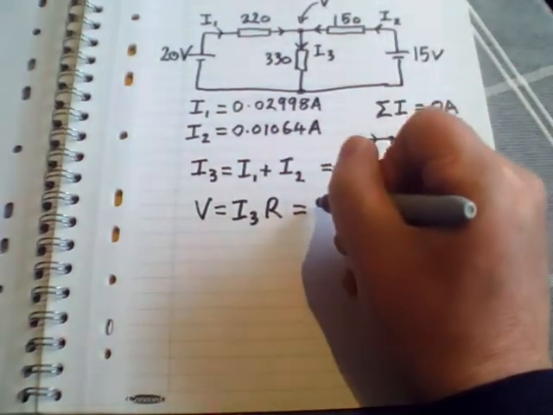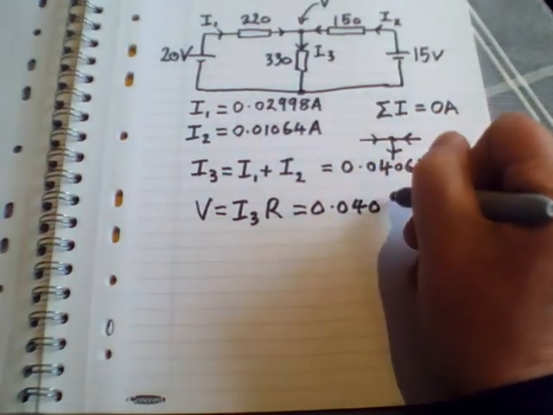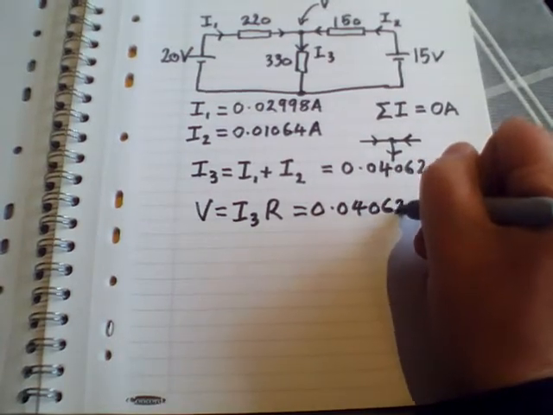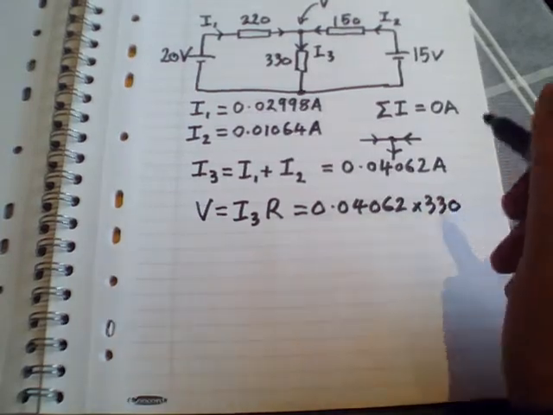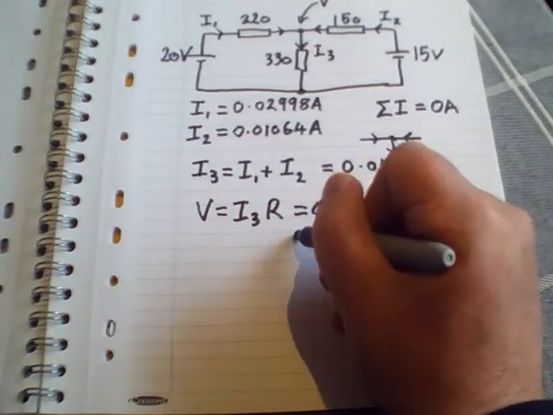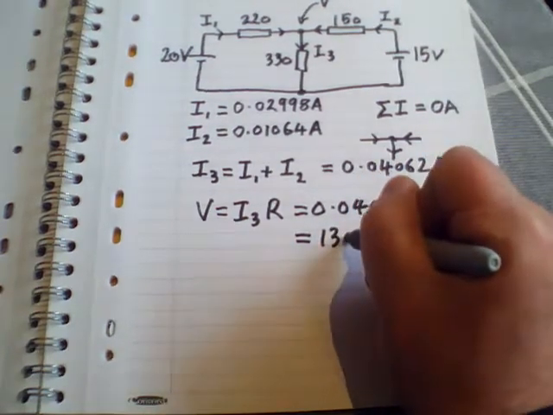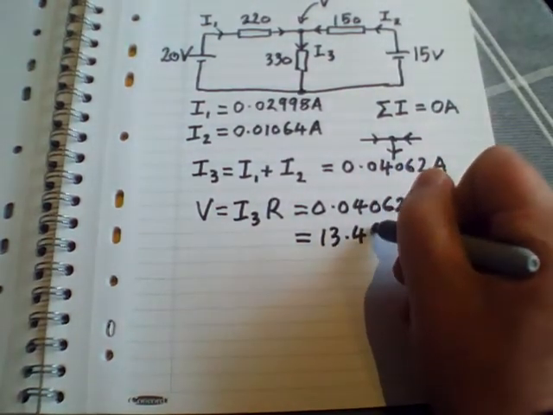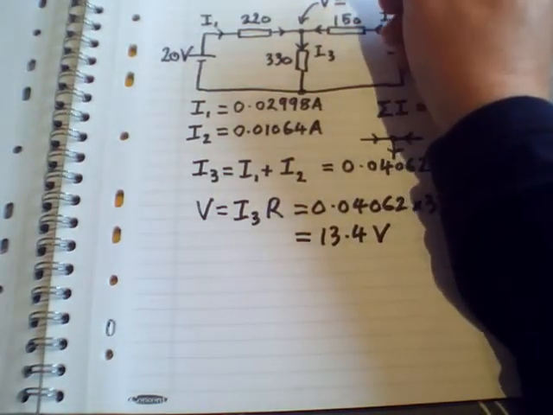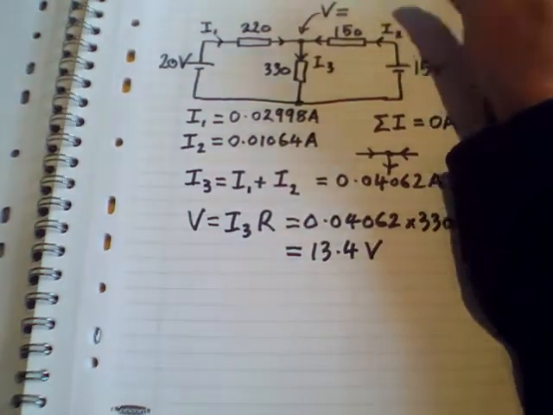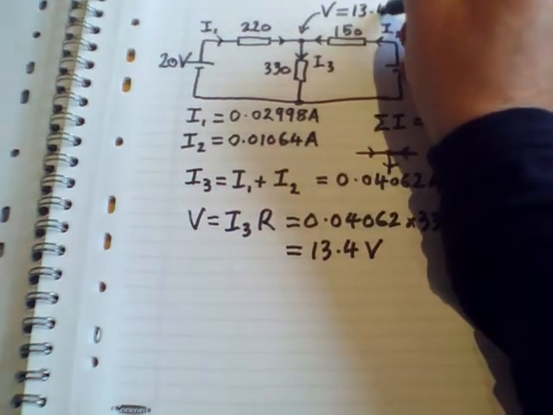So if we multiply that by 330, then the voltage at that point there is approximately 13.4 volts. So we now know that this voltage here, so it's slightly off the page there, is 13.4 volts.